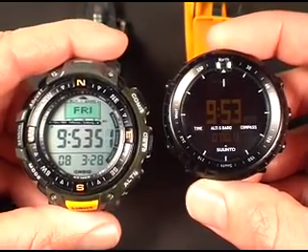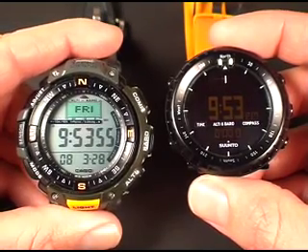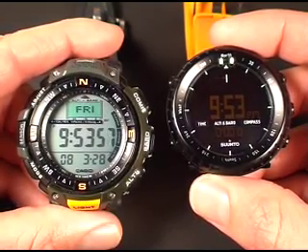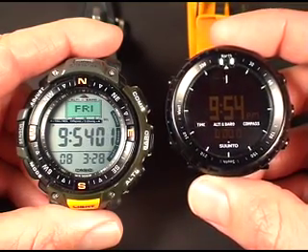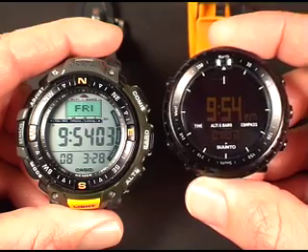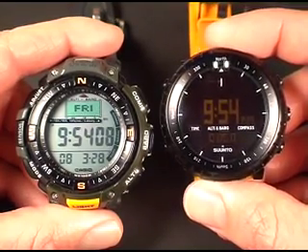Other than that, horses for courses, I think. I think for $150, the G-Shock is a pretty good competitor to the Suunto Core. If you want to spend the extra money, you can really get quite an advanced watch with some amazing features.